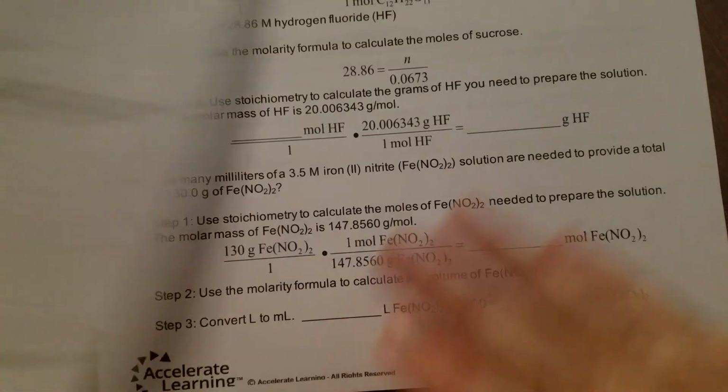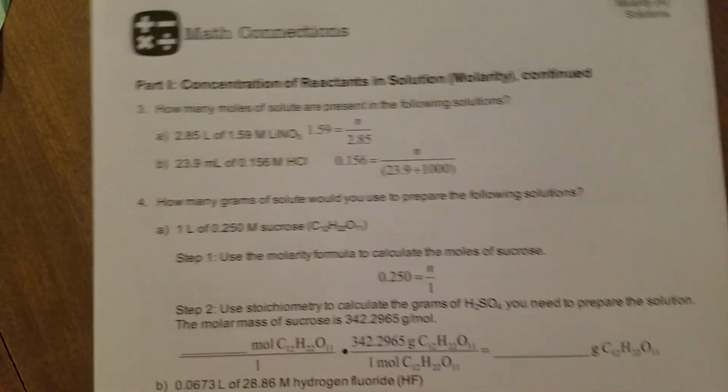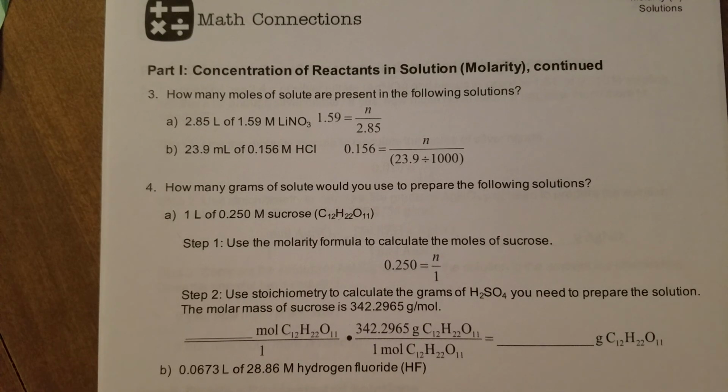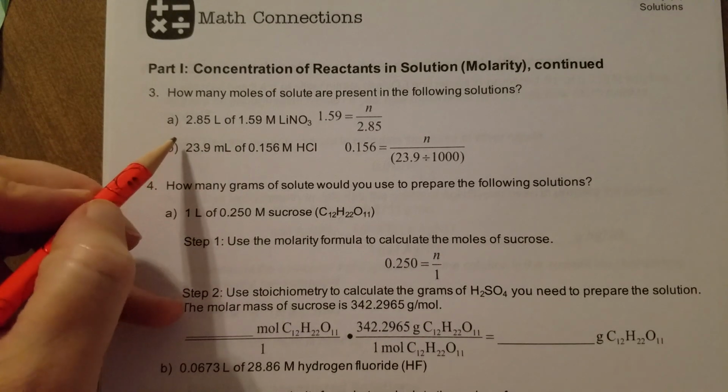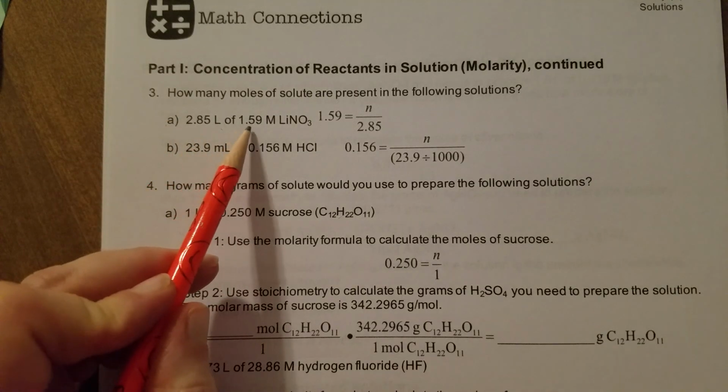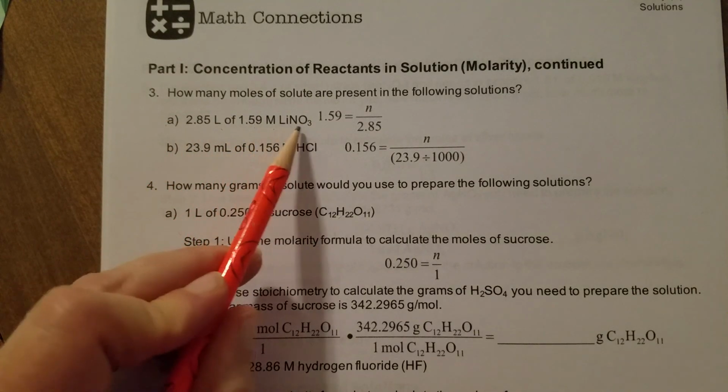All right, number 3. How many moles of solute are present in the following solutions? Okay, let's look at them one at a time. Let's just look at A. 2.85 liters of 1.59 molar LiNO3.